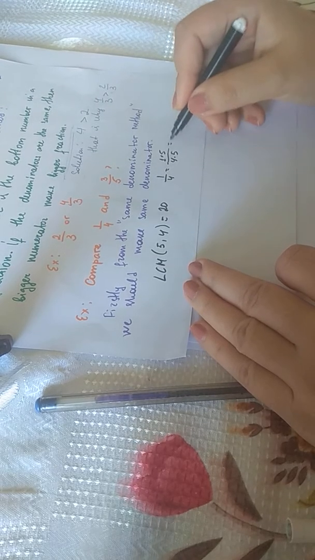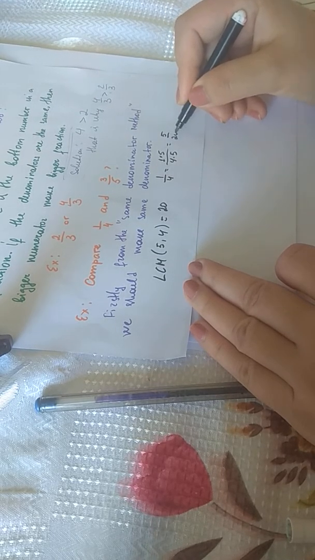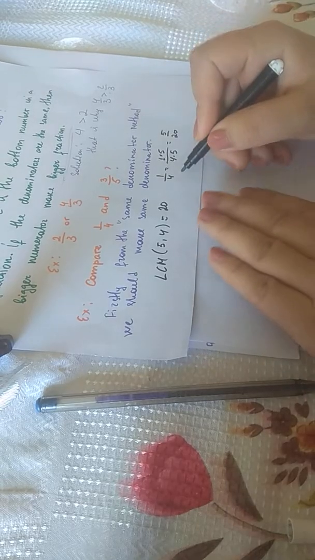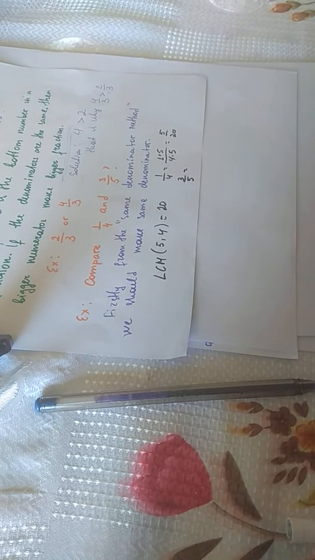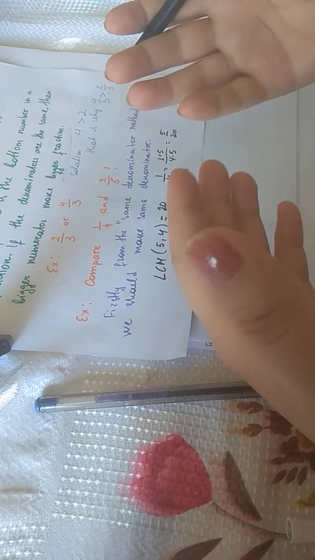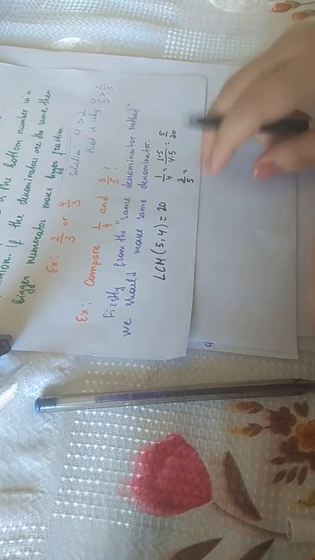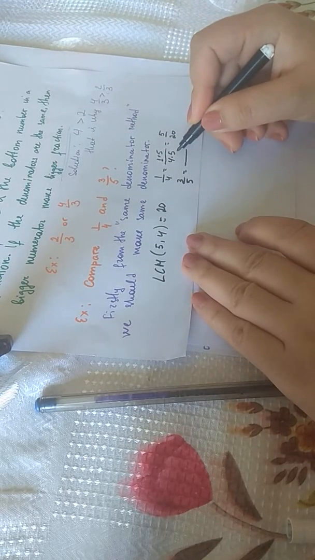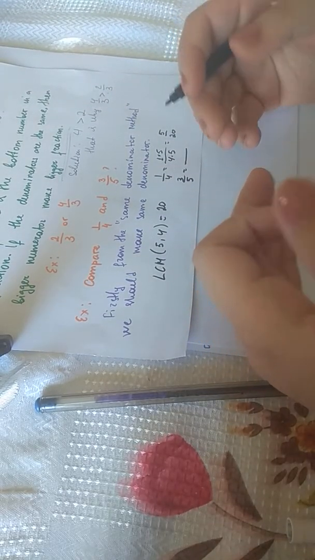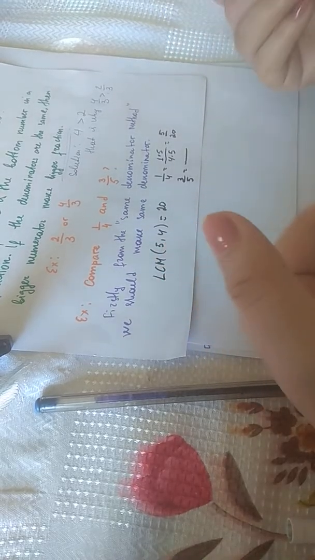Okay, so it's gonna be what? 5 over 20. Good. And what about 3 over 5? So guys, 3 over 5, again, the same way. We wanted to make 20 on our denominator. So how can we make it? Again, we should multiply by what? 4, because 5 times 4 is 20.